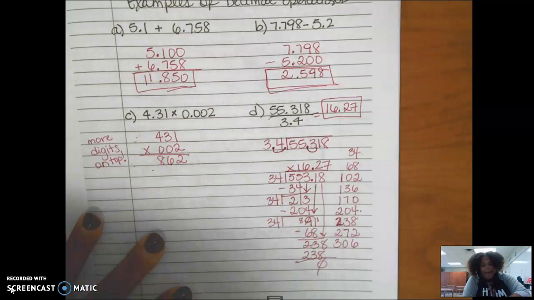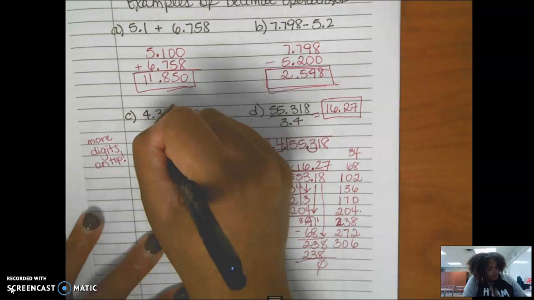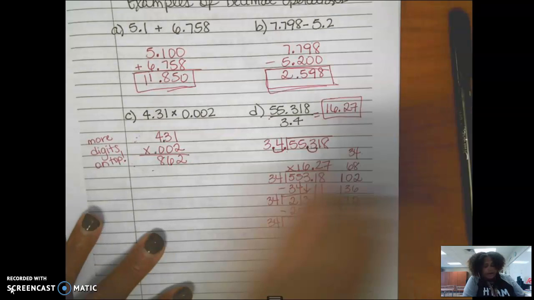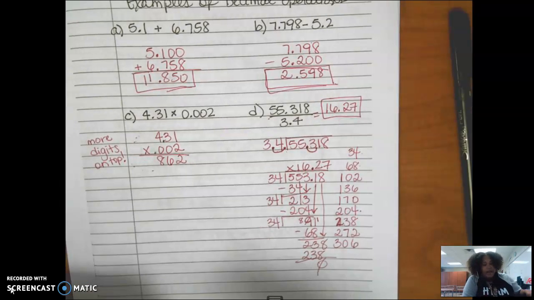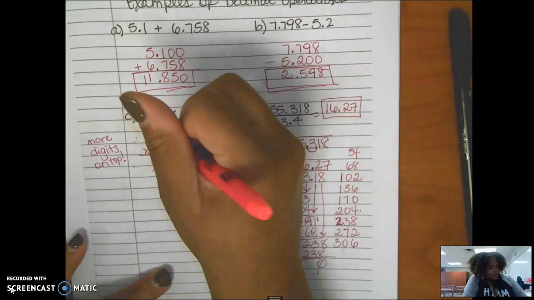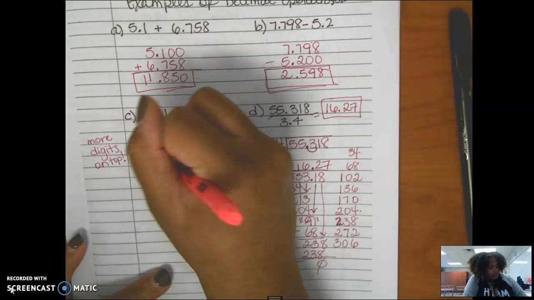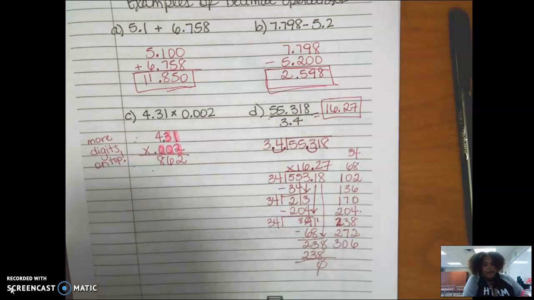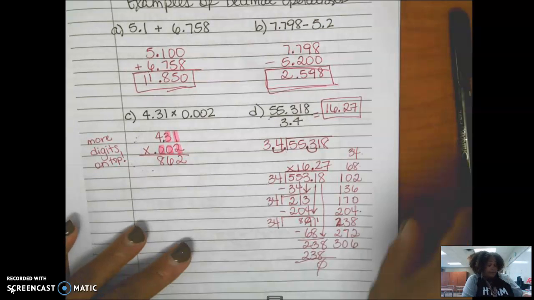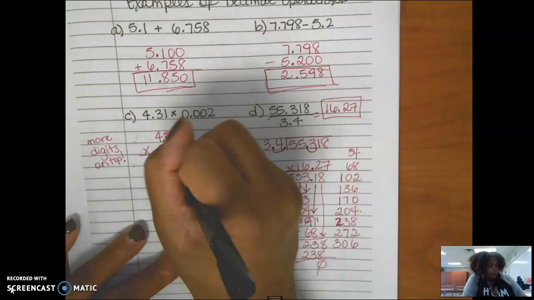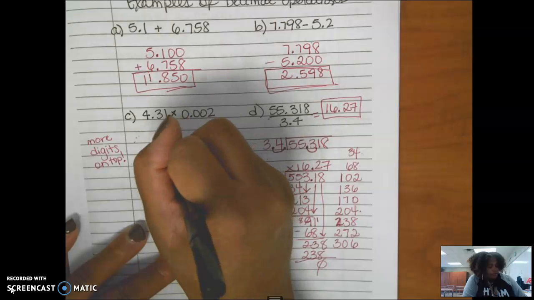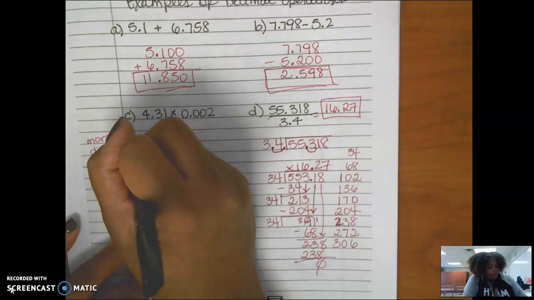Now I will bring back my decimals. There's one here, and there's one here. And I will count the number of numbers after each decimal. So that gives me 1, 2, 3, 4, 5. So I need 5 decimal places. So I'm going to go 1, 2, 3, 4, 5.